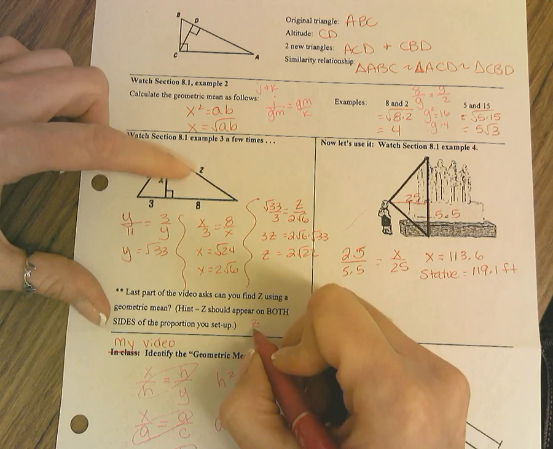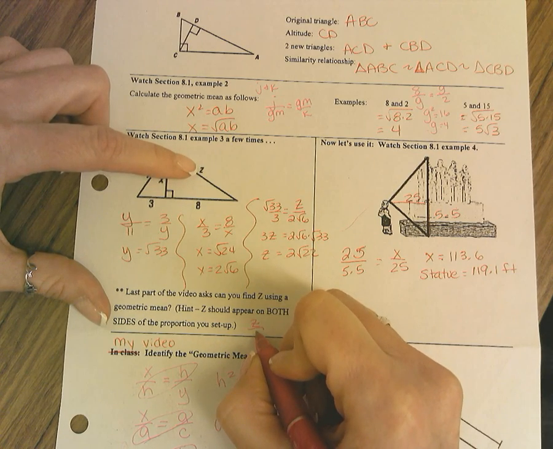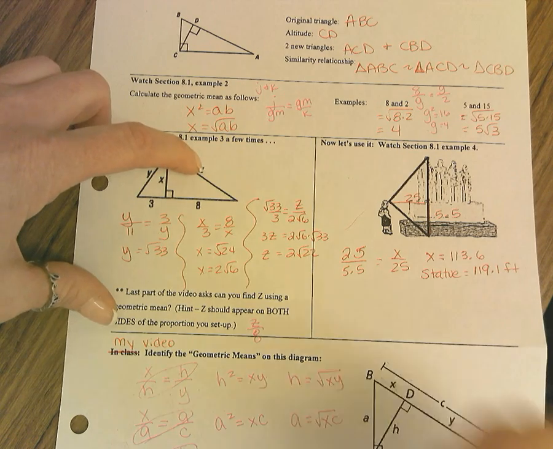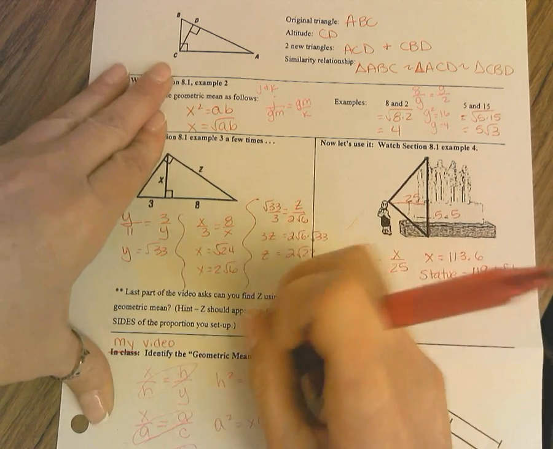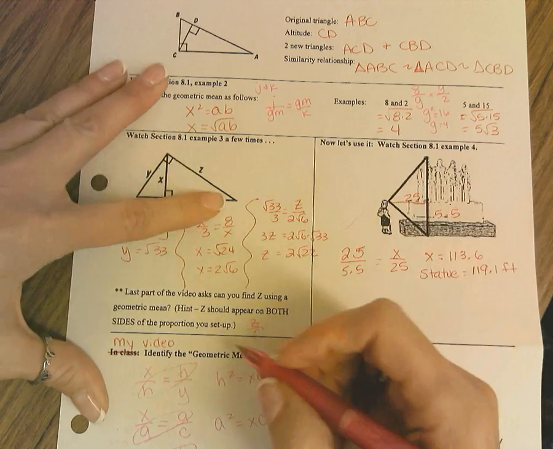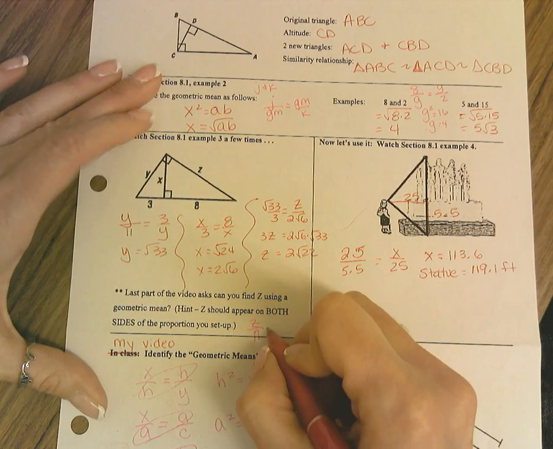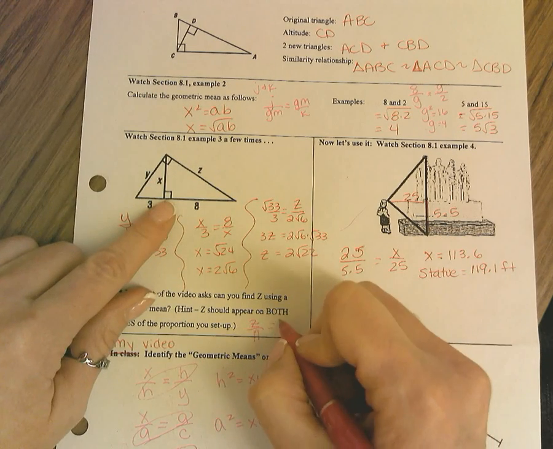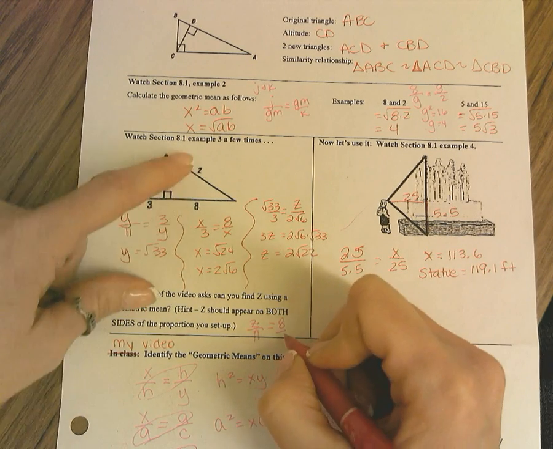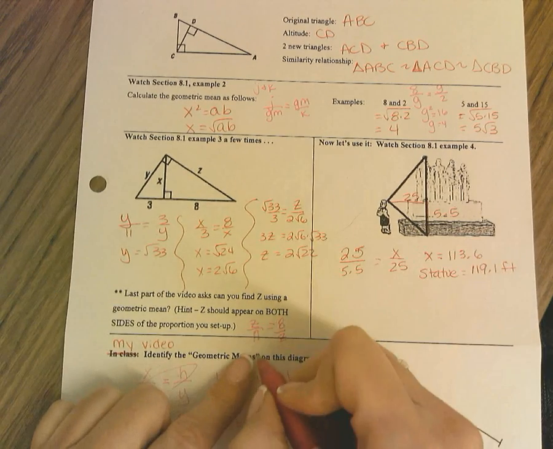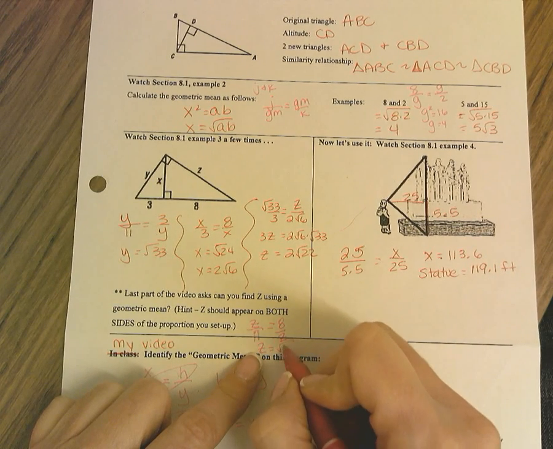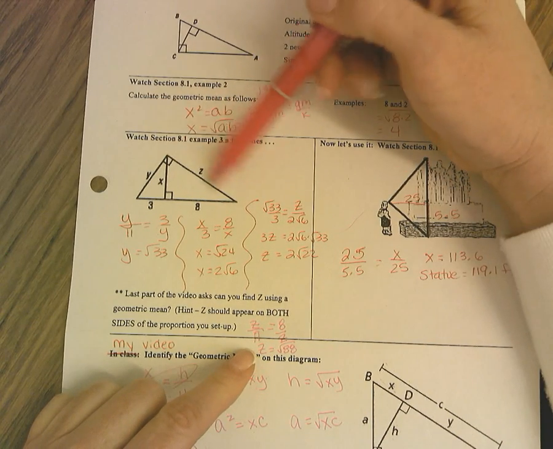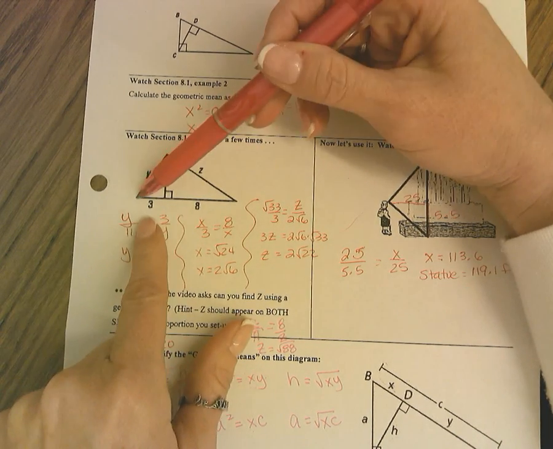So z can be solved by finding z over 8 equals, I'm sorry, z over 11, my bad. The long side over 11 equals the long side of this triangle over its hypotenuse. So z is the square root of 88. You can simplify that. So again, z is the square root of 8 times 11.